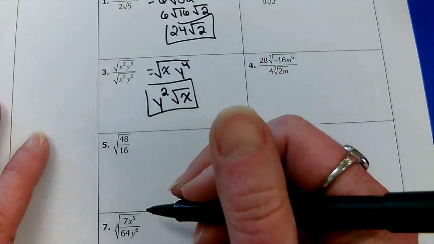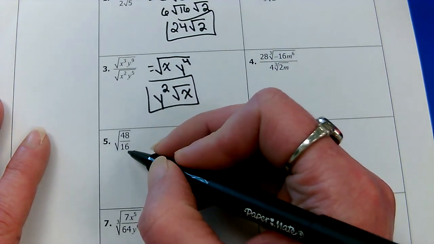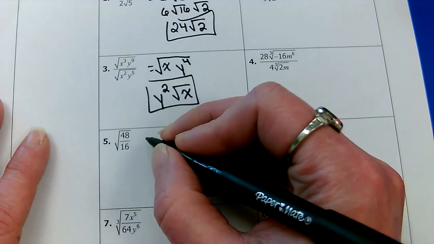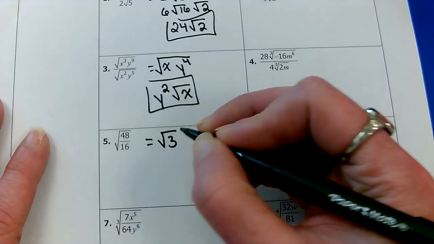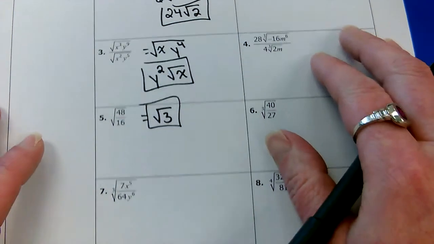Oh, this one's already put together. So it's all in the same fraction. So 48 divided by 16 is 3. So that's just the square root of 3, which is beautiful because I can't go any simpler.